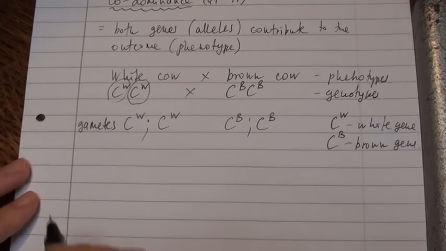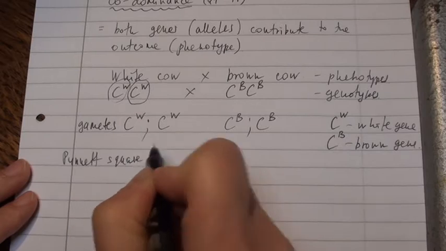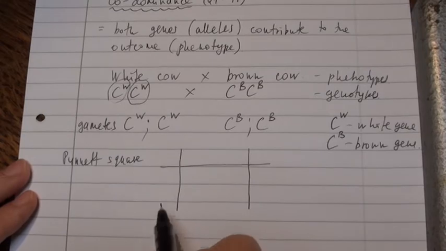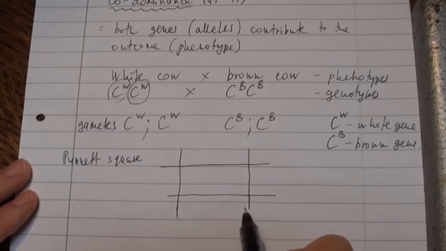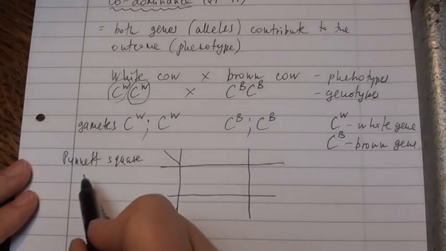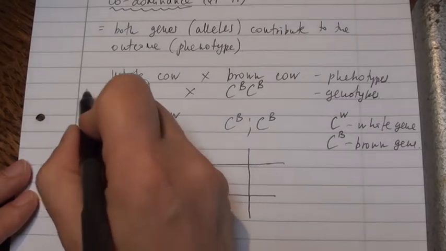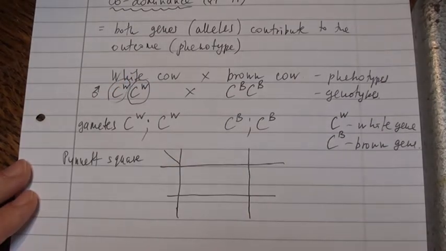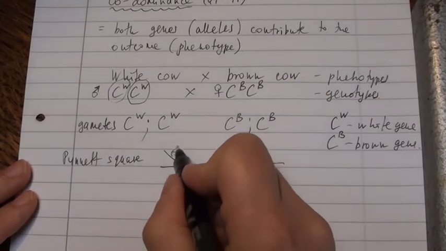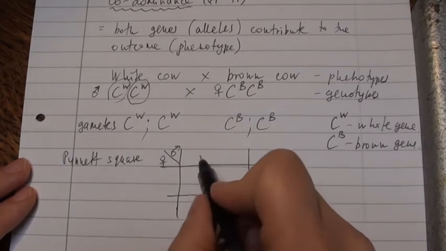So next step, as before, is the Punnett square. So you do your grid a bit like if you were trying to play noughts and crosses. That's your starting grid. Then you'll have your gametes, so it doesn't really matter which way around it is, male and female. In that case, it doesn't matter, but let's just specify them for the sake of clarity. Let's say the white cow is going to be male, the brown cow is going to be female, so I'm going to put appropriate symbols in the appropriate parts of the grid.